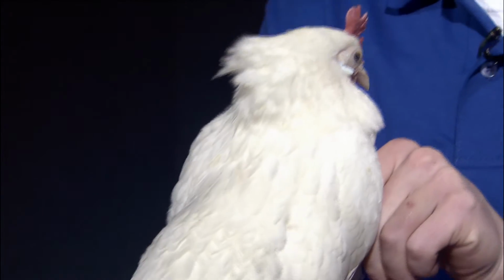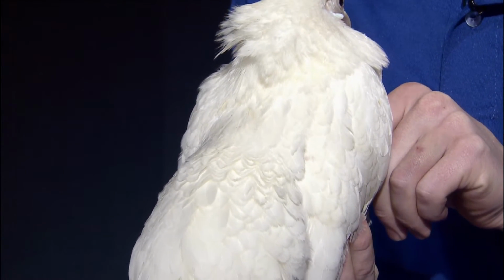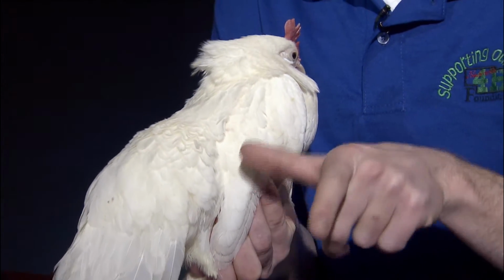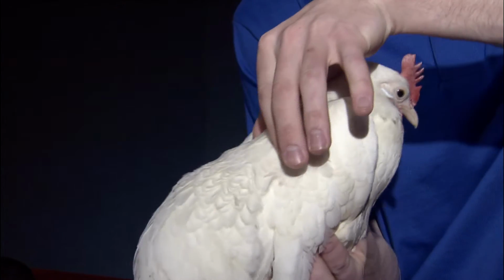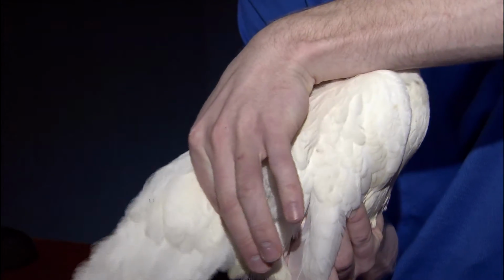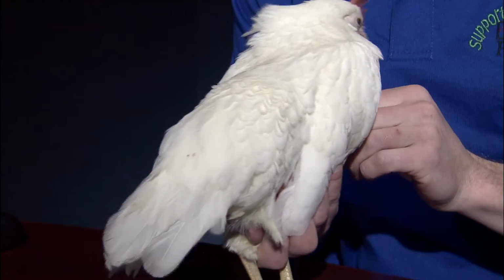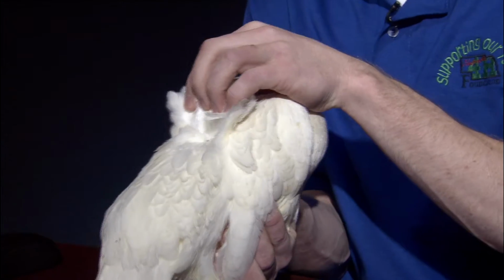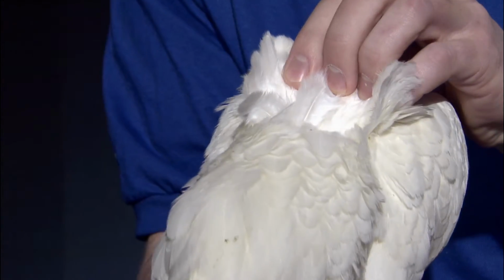Now going to the back. To show the back, you want to bring the bird forward in your hand, normally if you're using a Bantam breed, and then take your thumb and your index finger, and make an L. And you want to smoothly glide it down the back of the bird to show the width and the depth of the back. Also, lifting up the feathers, you want to note the undercolor of the bird, and also if there are any lice or mites.